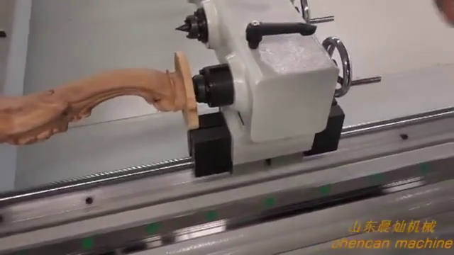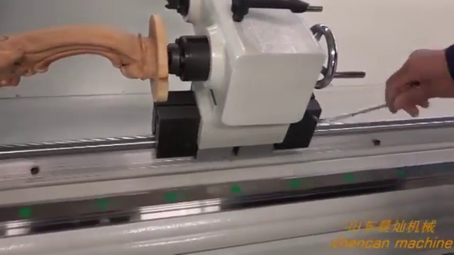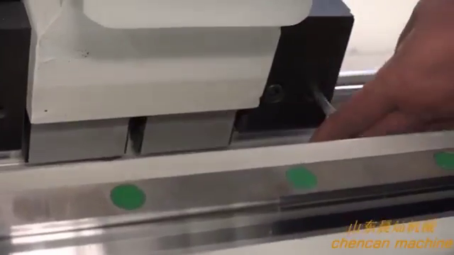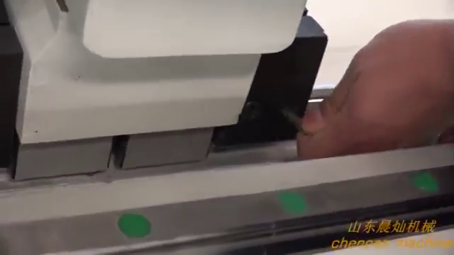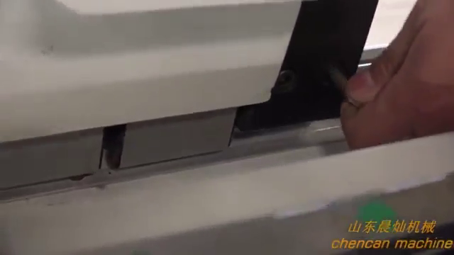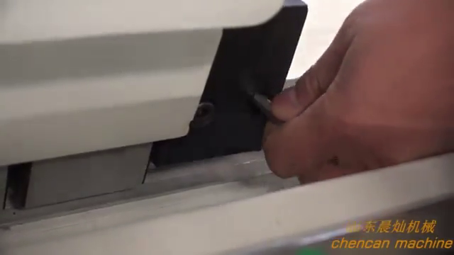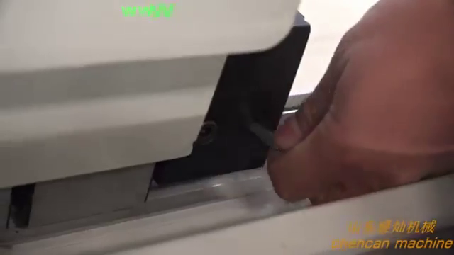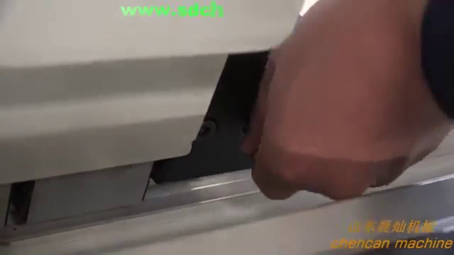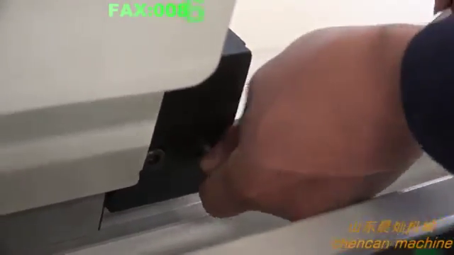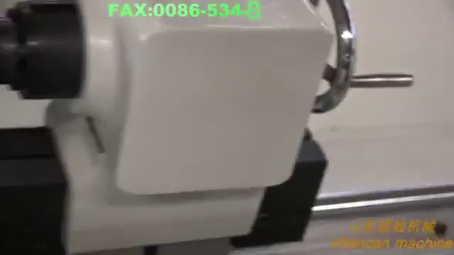We also need to lock this place, here, so we do not let it move back.